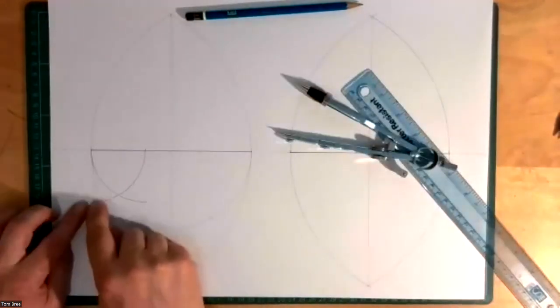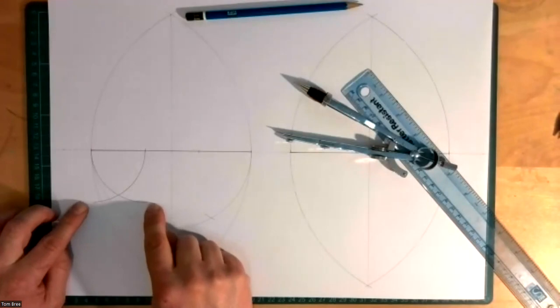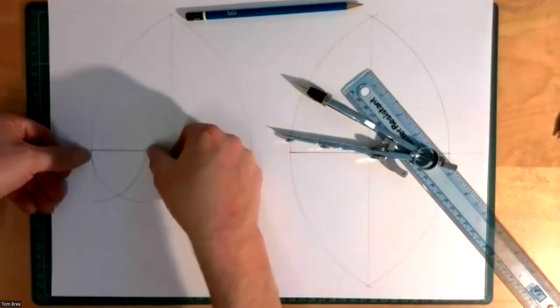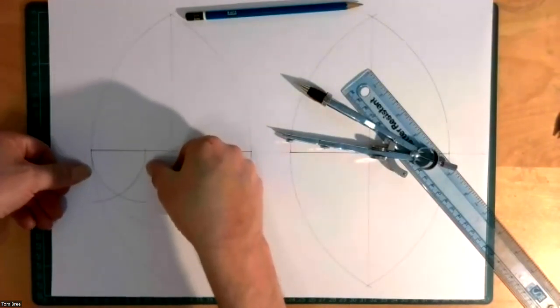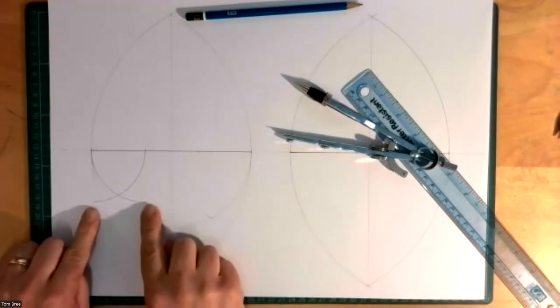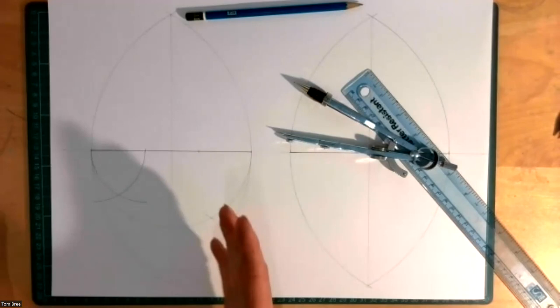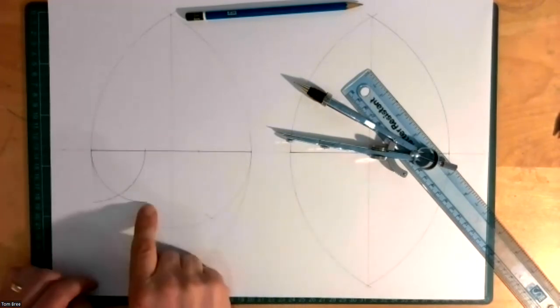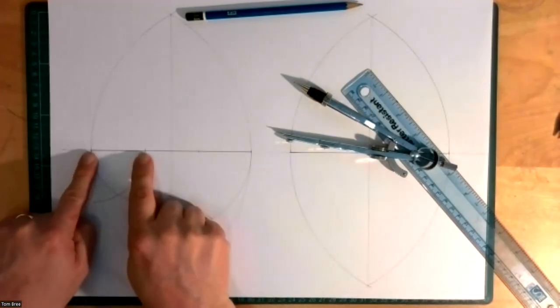Now, the length of these two arcs is basically so that if we were going to draw vertical lines down like this, we'd want to be able to cut those lines down there. So that's what defines it. You sort of do it by eye so that it drops down to directly below these 2 points.